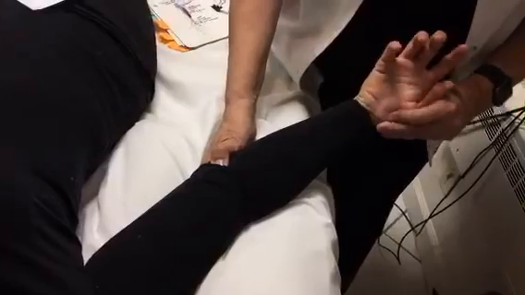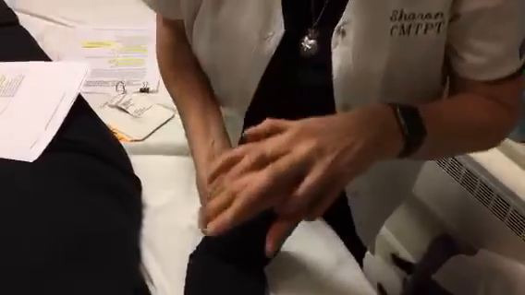So we're right on it. We want to do right where it attaches. So we're going to bend it, do its job. And it bends the wrist too. Okay, so we're bending it, and let's stretch it. So we'll treat it while we're stretching it.